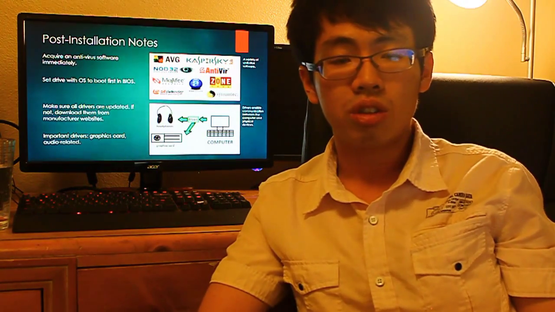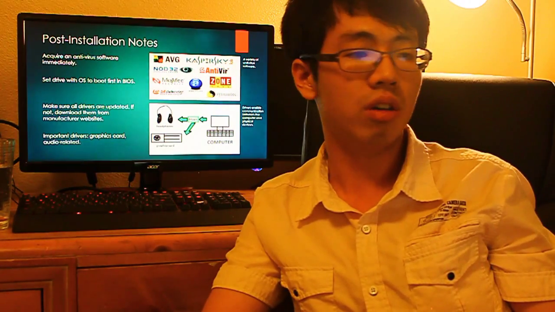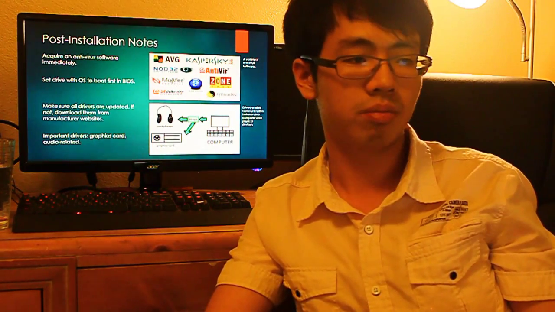After a successful installation of Windows, there are some things that we need to take care of in order for the computer to be well protected and fully functioning. An antivirus software must be acquired as soon as possible because internet connection will be required to update system files.